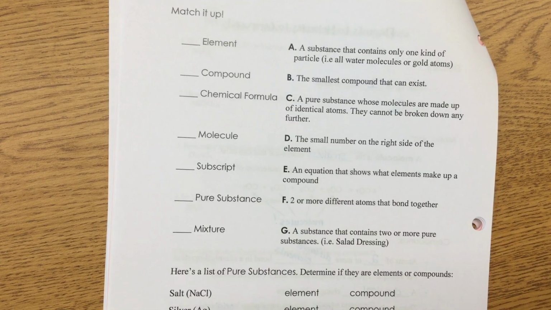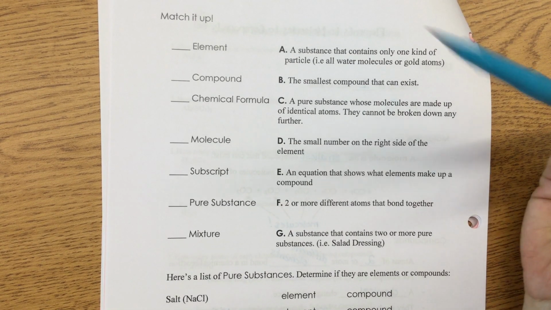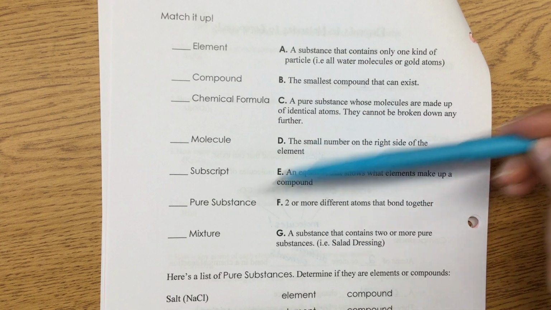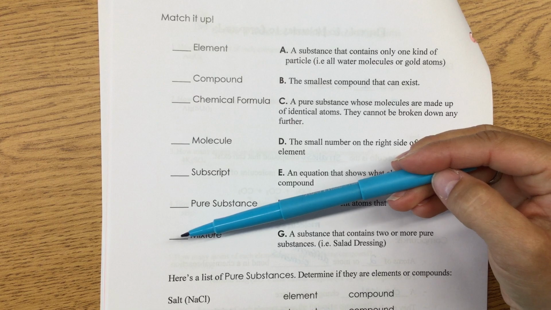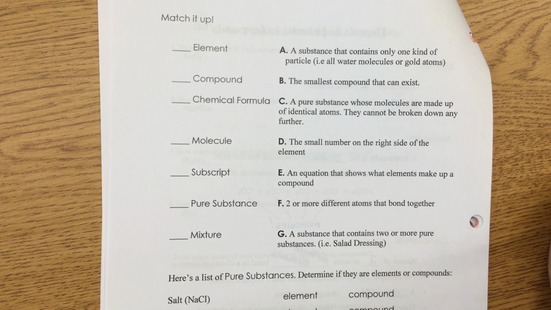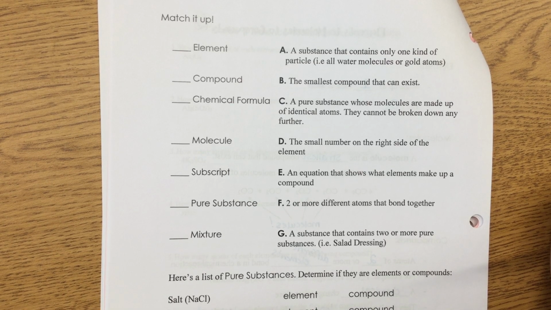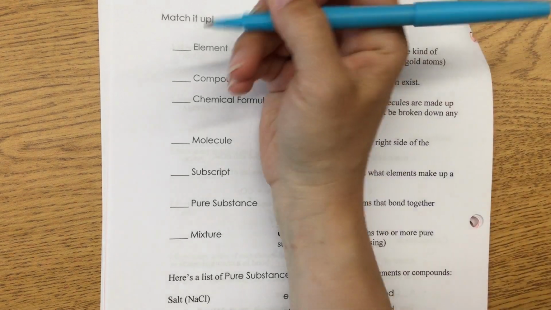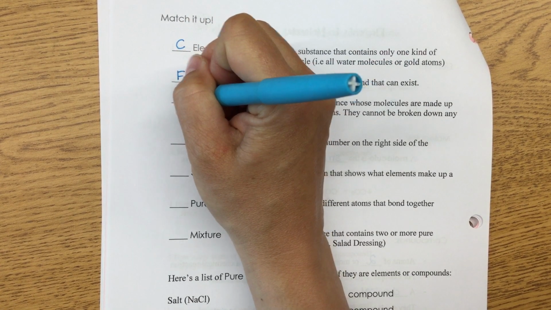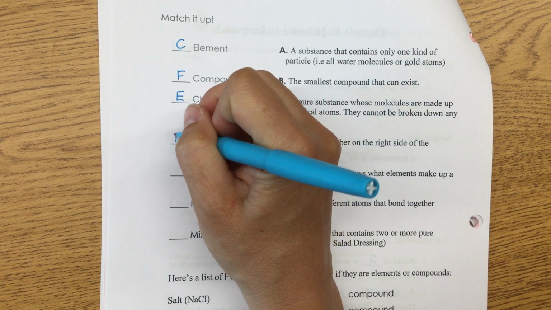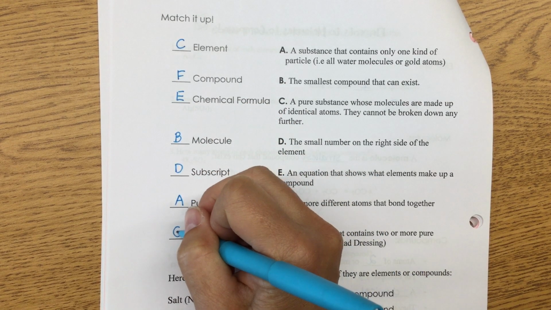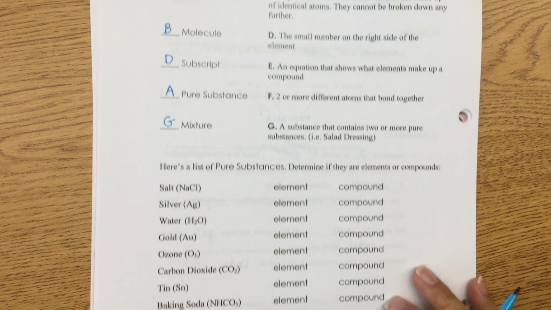Okay, on the back side it says match it up. So I want you to take a look at the terms here and the definitions here, and then I want you to match them up and put the correct letter next to the name. And give it a try, pause, and then I'll put up all the answers, okay?